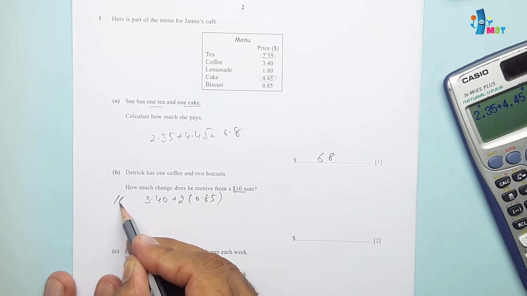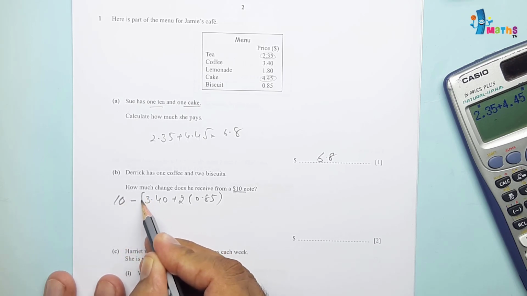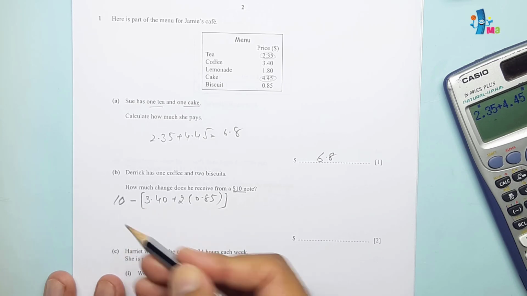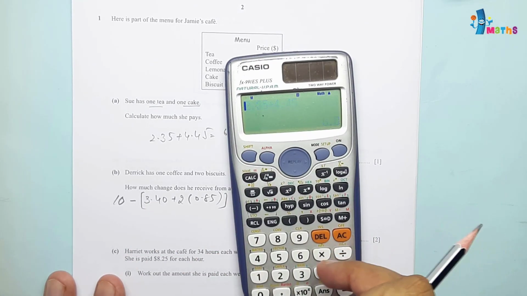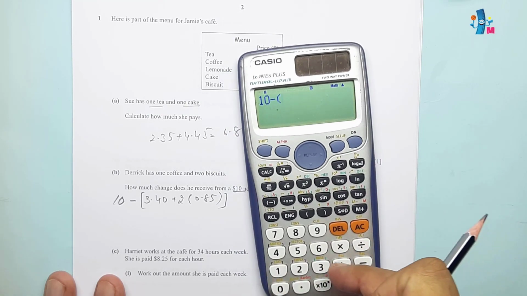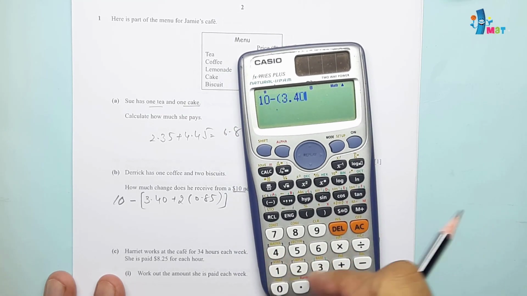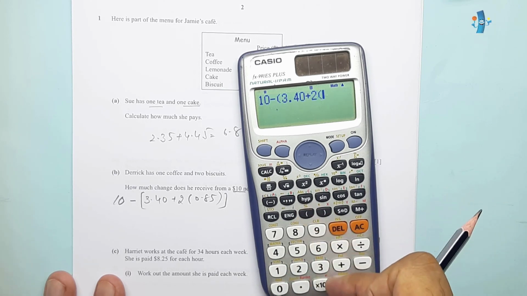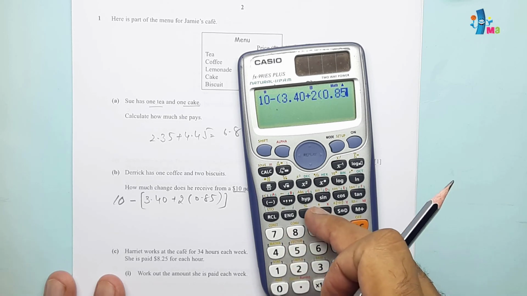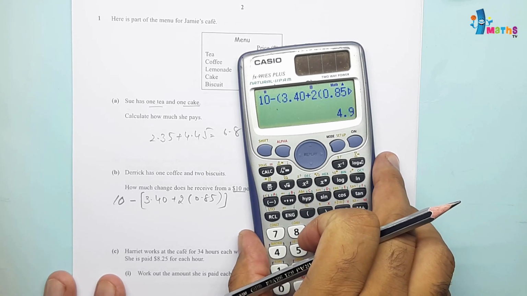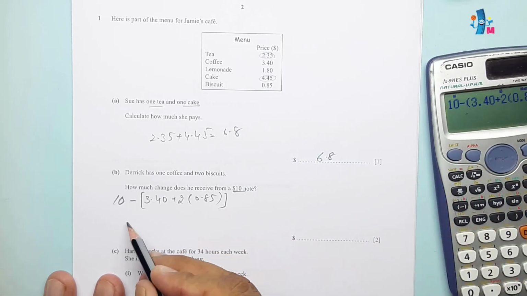He has paid $10, so this will be subtracted from 10. Our answer will be 10 minus bracket 3.40 plus 2 times 0.85, bracket close. This is equal to 4.9, so $4.9.